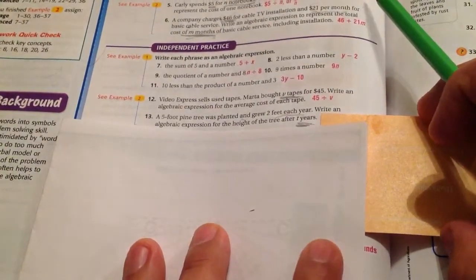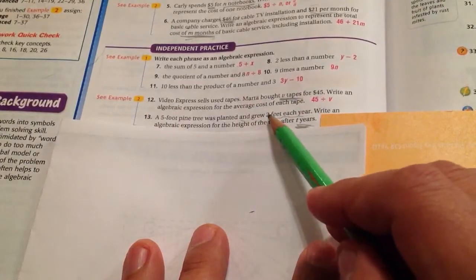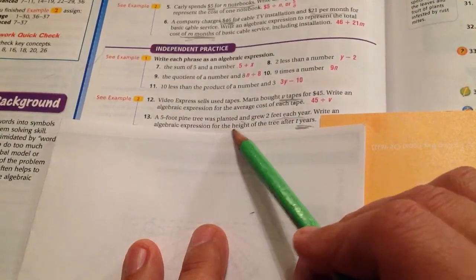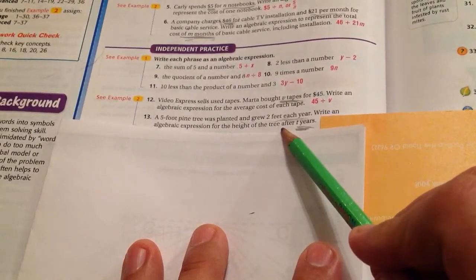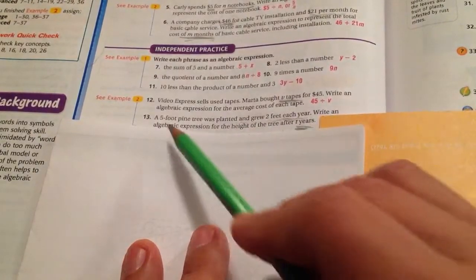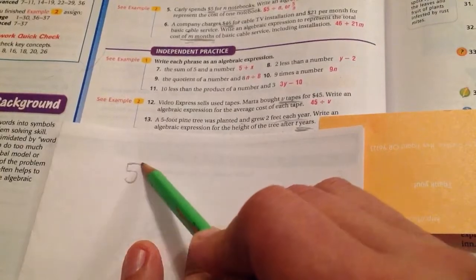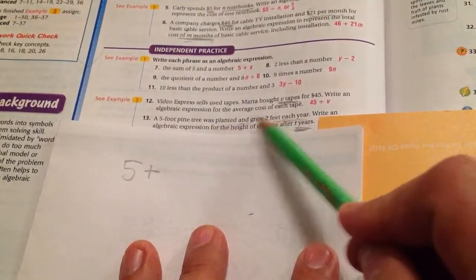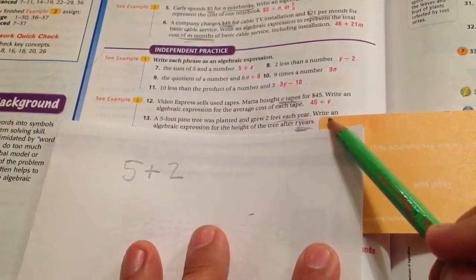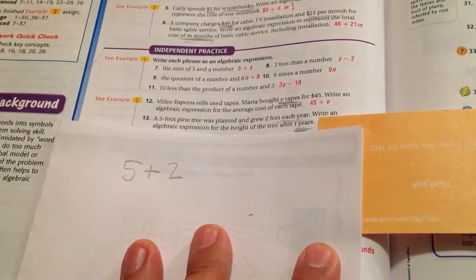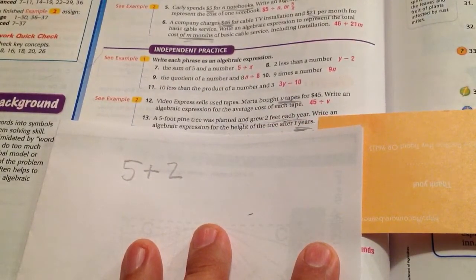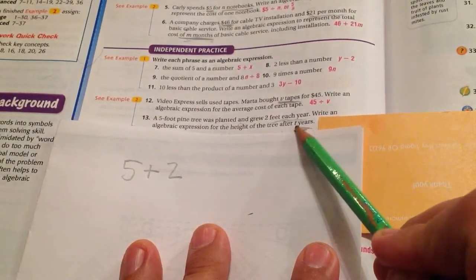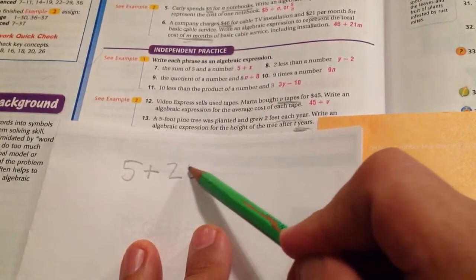A 5-foot tree was planted and grew 2 feet each year. Write an algebraic expression for the height of the tree after t years. So we know it's 5 feet. And it grew what? So that and tells us we're adding 2 feet each year. Well, do we know how many years it's growing for? No. But we do have a variable that represents that number, and it's t, because it's for t years. So we're going to use a t here.